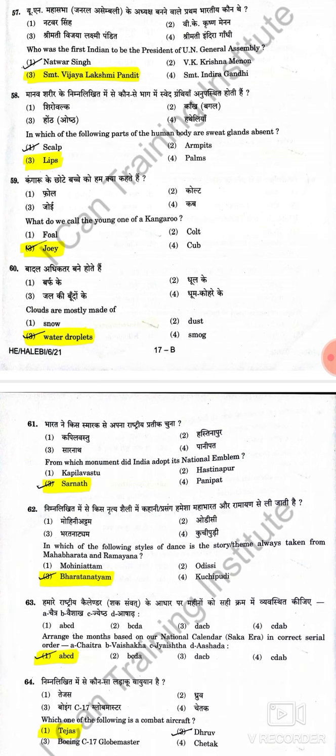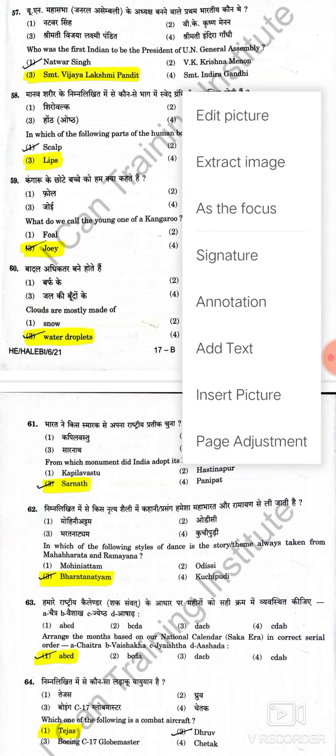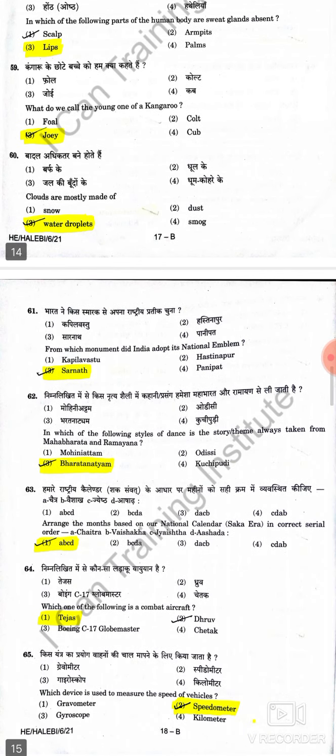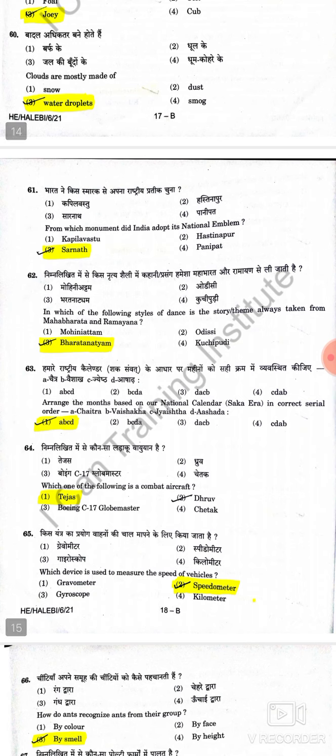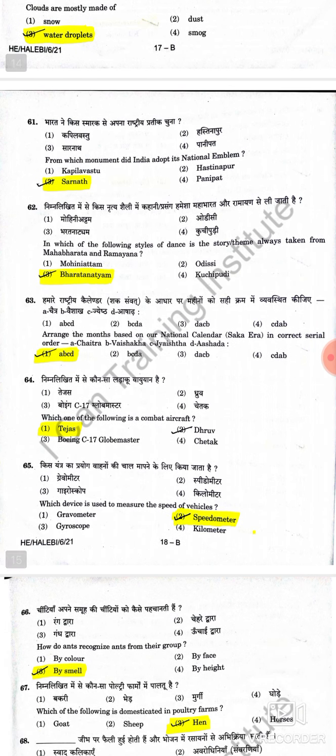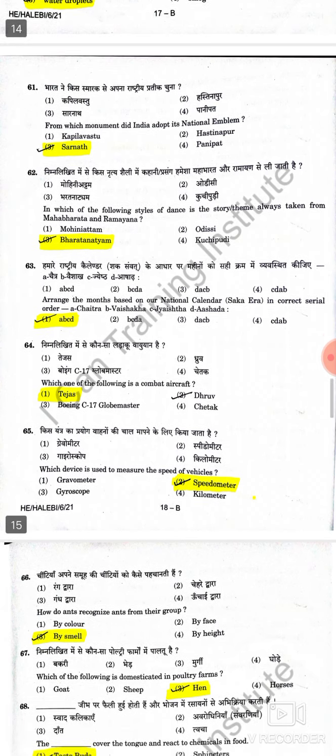Question number 59. What do we call the young one of a kangaroo? And the answer is option number 3. Question number 60. Clouds are mostly made of, and the answer is option number 3. Question number 61. From which movement did India adopt its national emblem? And the answer is option number 3. Question number 62. In which of the following styles of dance is the story theme always taken from the Mahabharata and Ramayana? And the answer is option number 3.